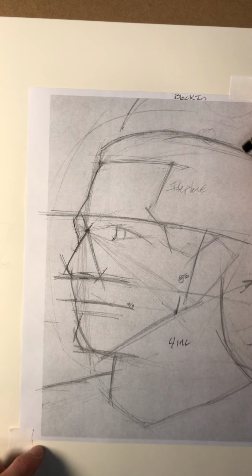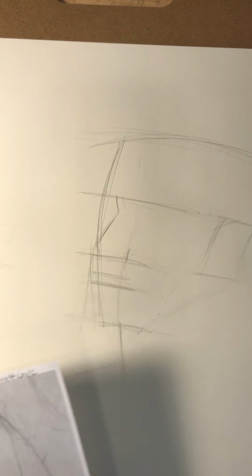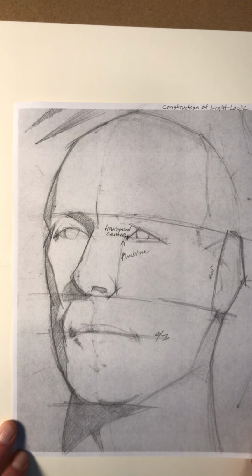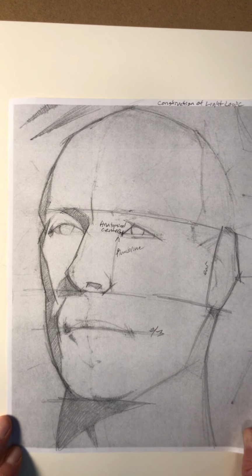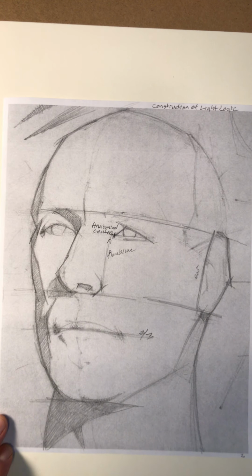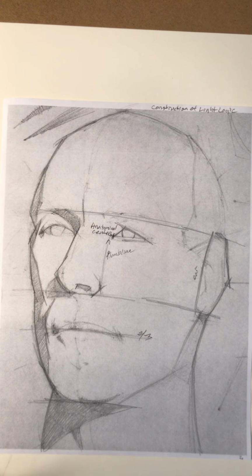All right, next, what I'd like to talk about, especially for the advanced figure drawing, we're not going to get into value yet, but as you build this drawing, I'm looking for the construction line of the light logic.